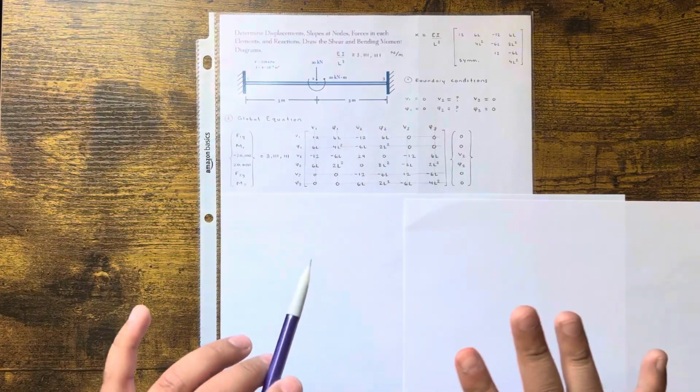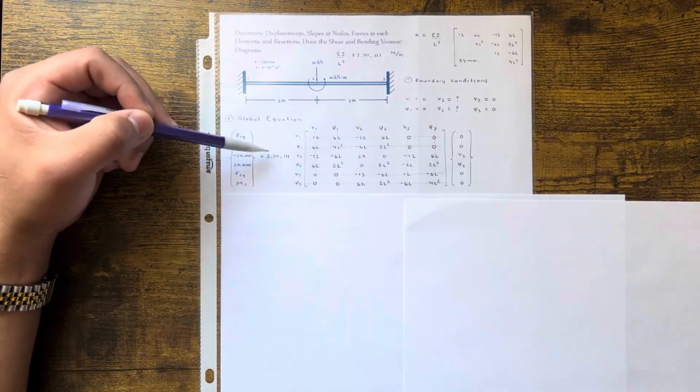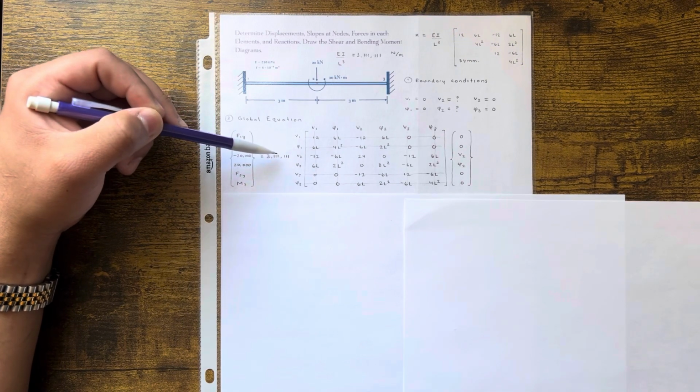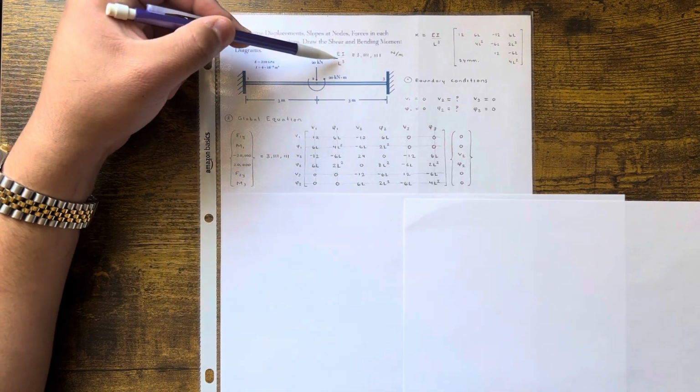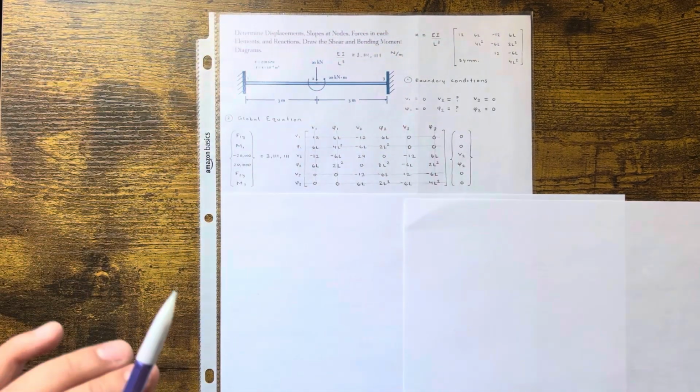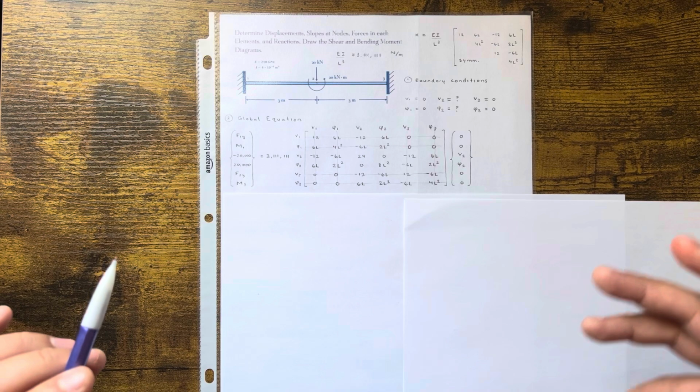So once you do that, you'll have your global stiffness matrix. Remember the 3,000,000, 100,000, whatever, outside. Don't forget that, that's important. That's the EI over L cubed. That's right here. And then you go ahead and start applying your boundary conditions.